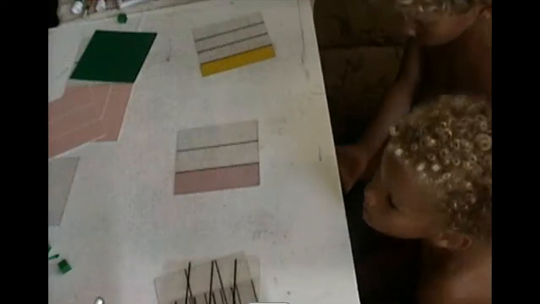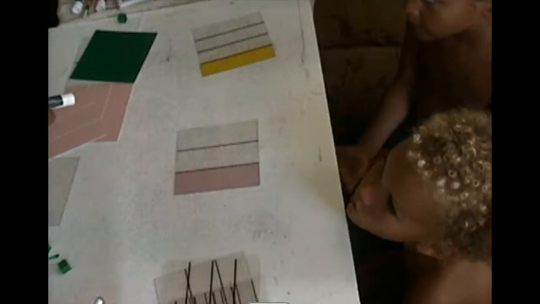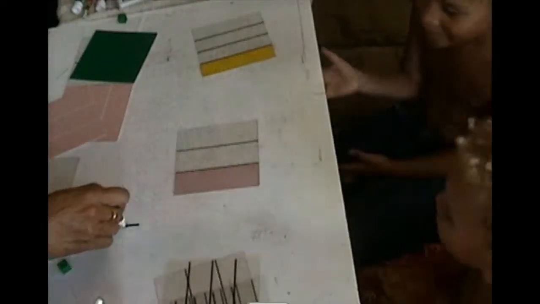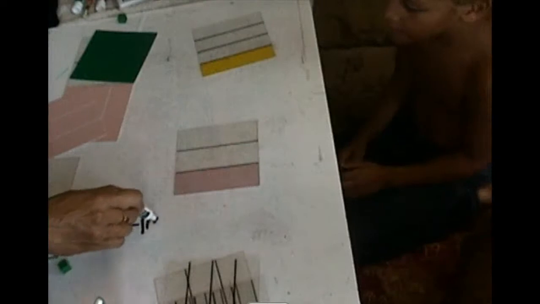Okay. What are we doing? Math. Okay, good. What kind of math are we doing? Multiplication. It is multiplication, but actually we're doing fractions. Remember what we called it? What kind of fractions? Equivalent fractions. Okay, equivalent fractions. We're fooling around with 1/3 at the moment.